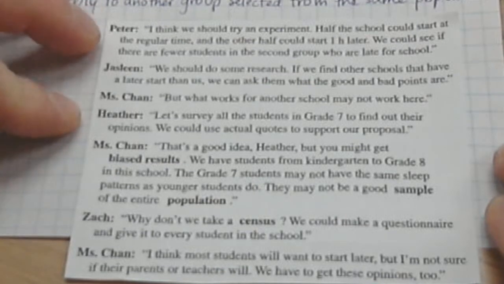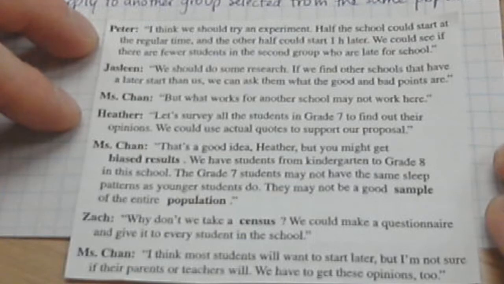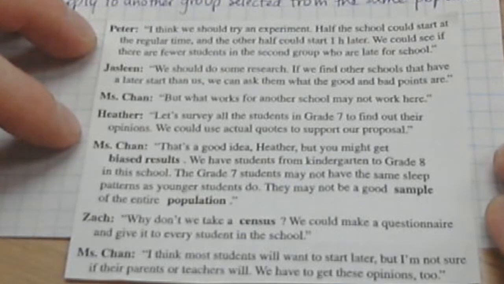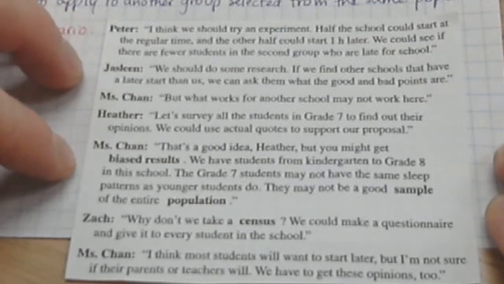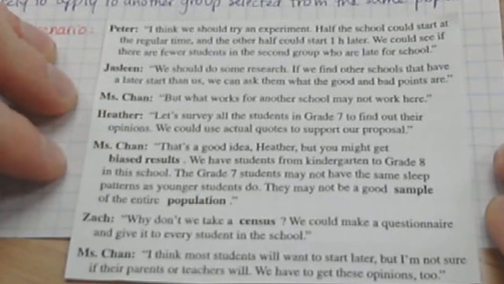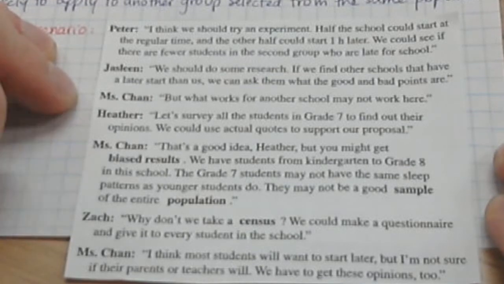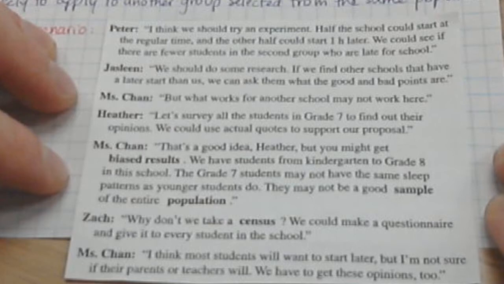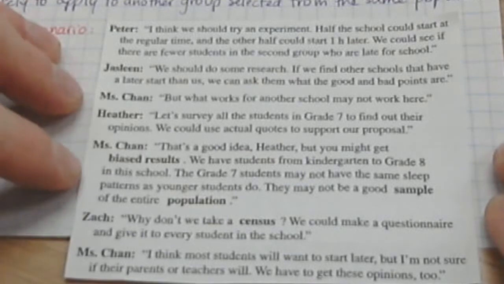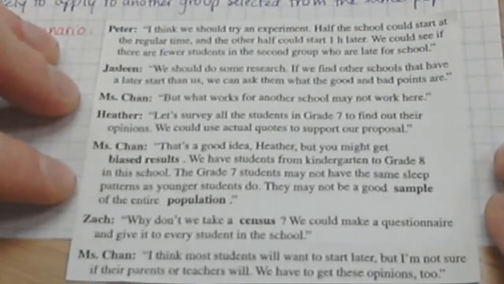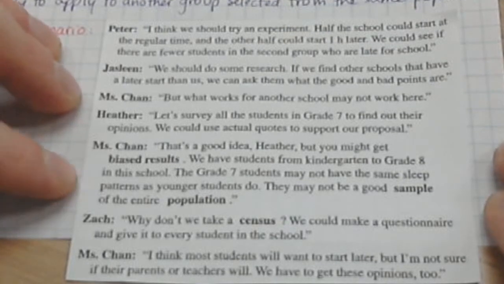So Heather pipes in and says, let's survey all the grade 7 students to find out their opinions. We could use actual quotes to support our proposal. So the teacher responds, that's a good idea, Heather, but you might get what's called biased results. We have students from kindergarten to grade 8 in this school. The grade 7 students may not have the same sleep patterns as younger students do, and they may not be a good sample of the entire population.